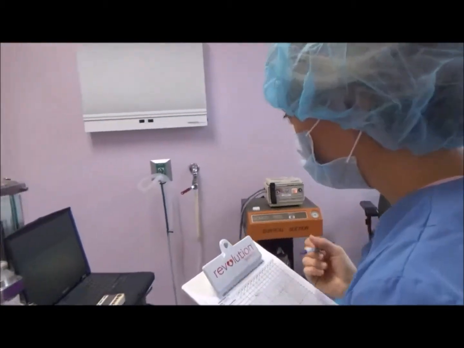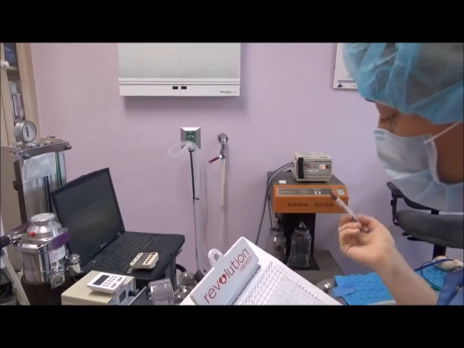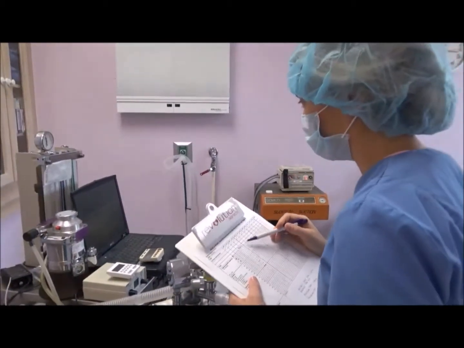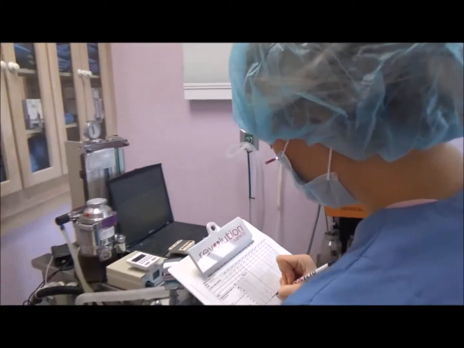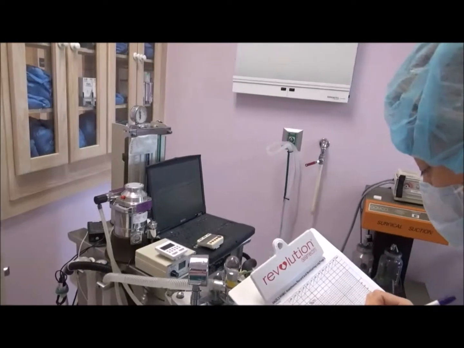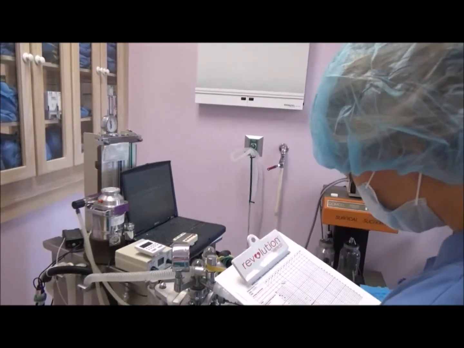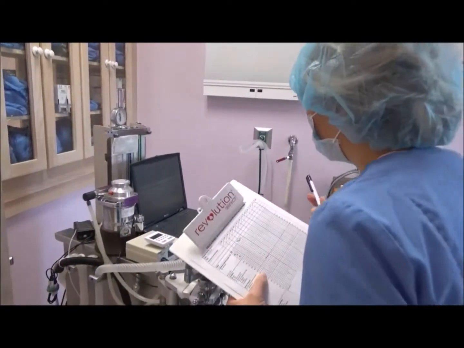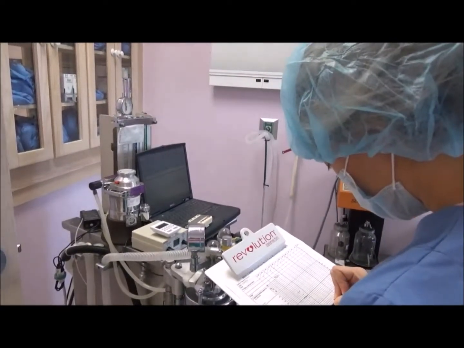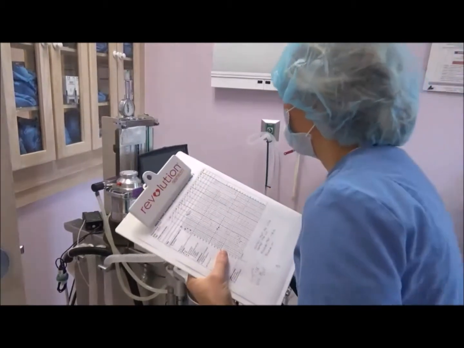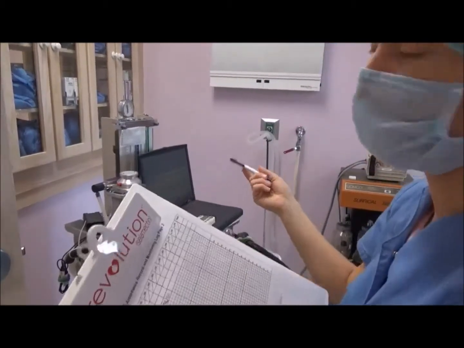Okay, so in here, temperature, it's about 97.5. I'll just make a mental note of that. It's not really noted on the chart. Pulse ox, he's at 99%. Chart that. Heart rate's at about 92. Respiration's 32. Blood pressure, I'm just going to manually inflate that, and I'll check that once it's done.